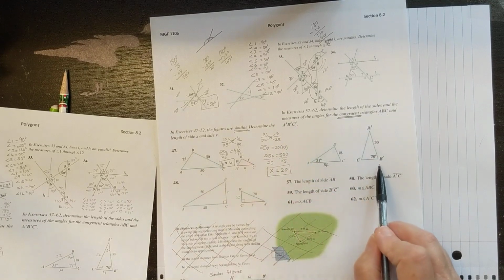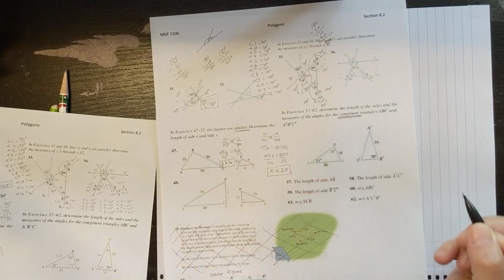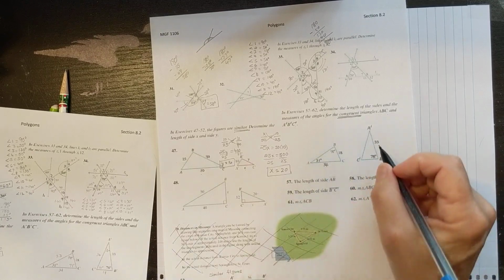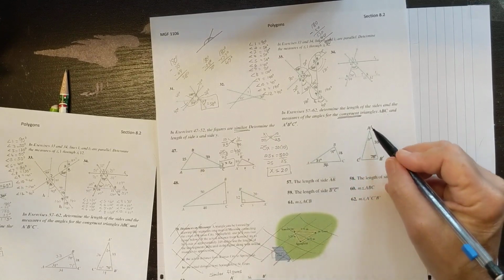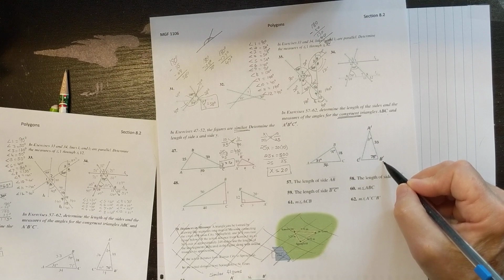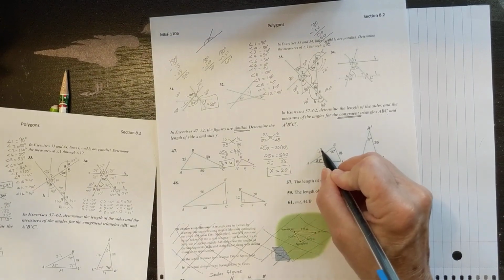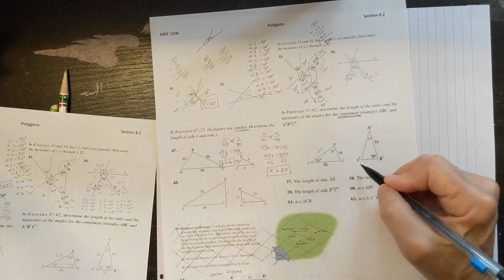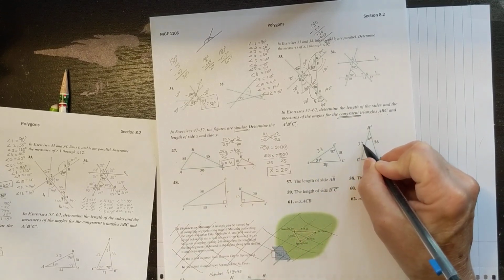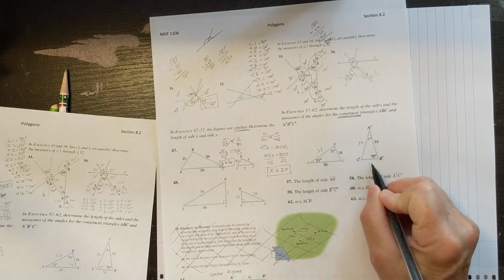Since this is in the same order, A, B, C with A prime, B prime, C prime, angle B and B prime are the same. So this is 78 degrees. I can just go ahead and label that. And A is the same thing as A prime. This is 31 degrees. And A prime, B prime is the same distance as from A to B, which is 33. And A to C is the same distance as A prime to C prime, which is 34. And B to C is the same as B prime to C prime, which is 18.